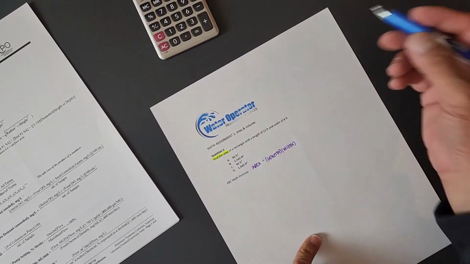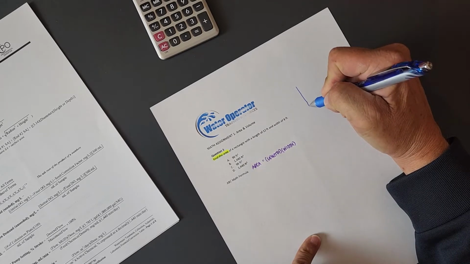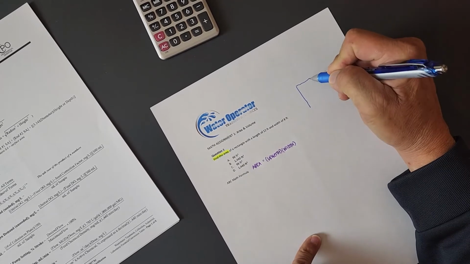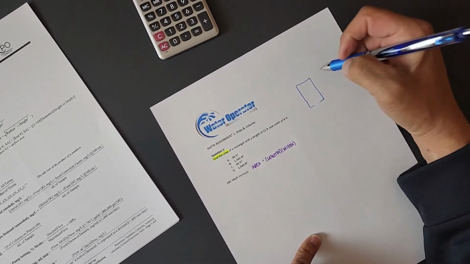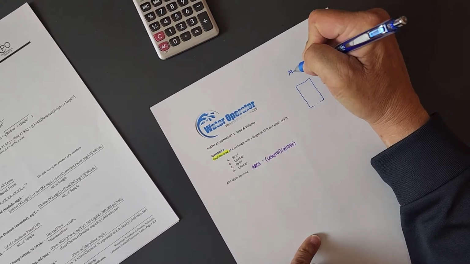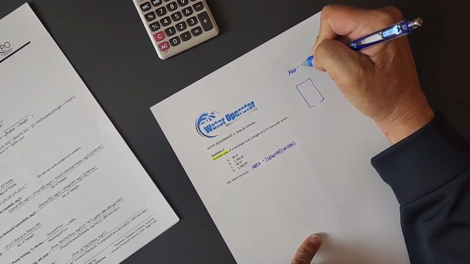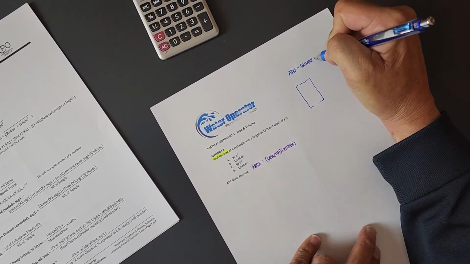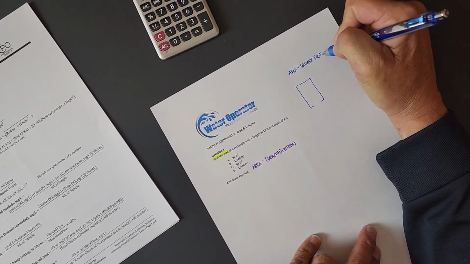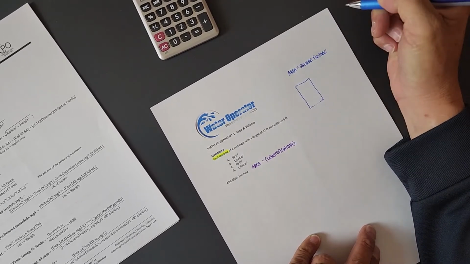When it asks for area of a rectangle, it's looking for the square footage. Area equals square footage.